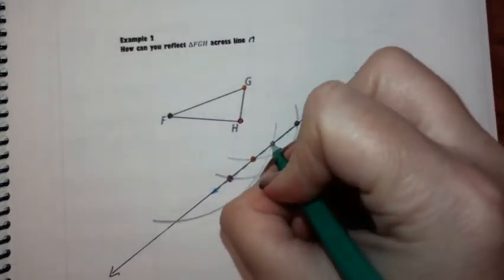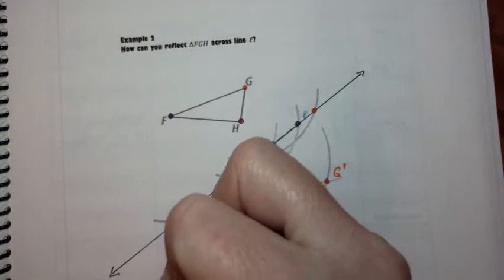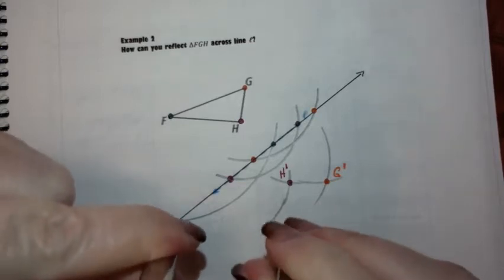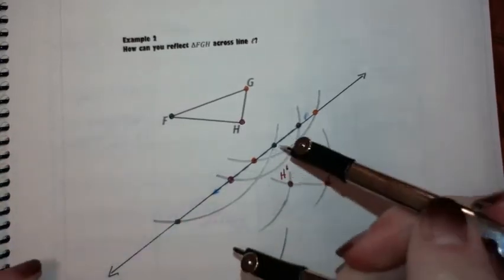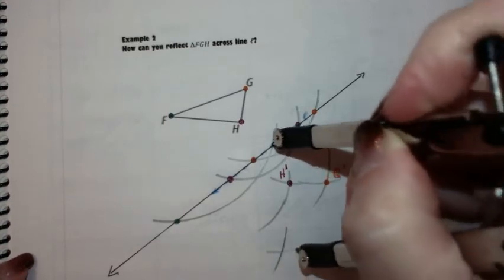And that goes here and here. And then using those 2 places, keeping my compass the same as before, I'm going to put this one and this one. And here is my new F prime.